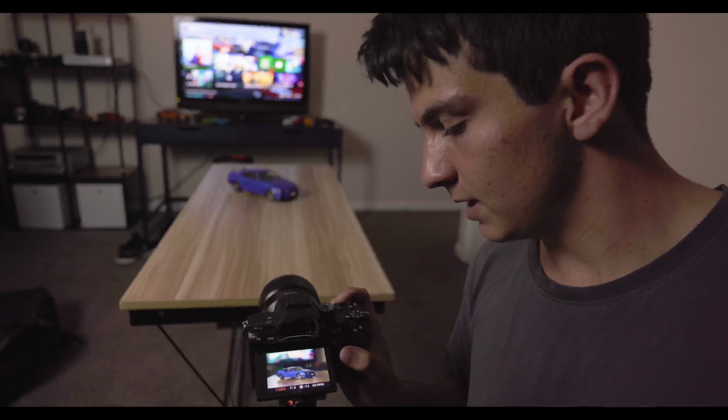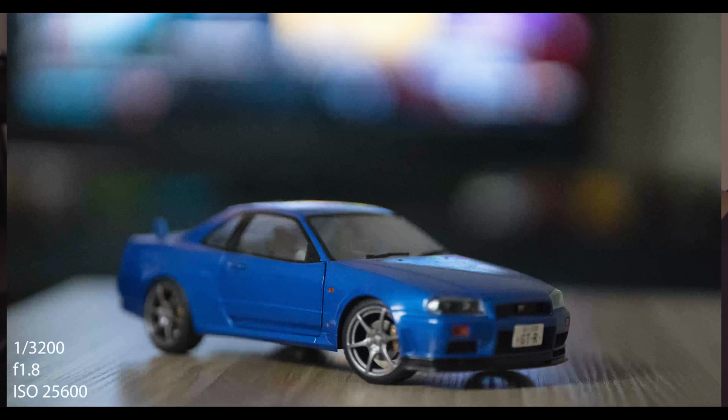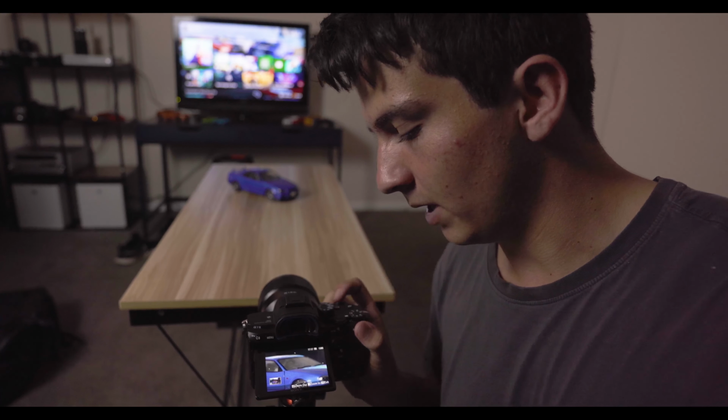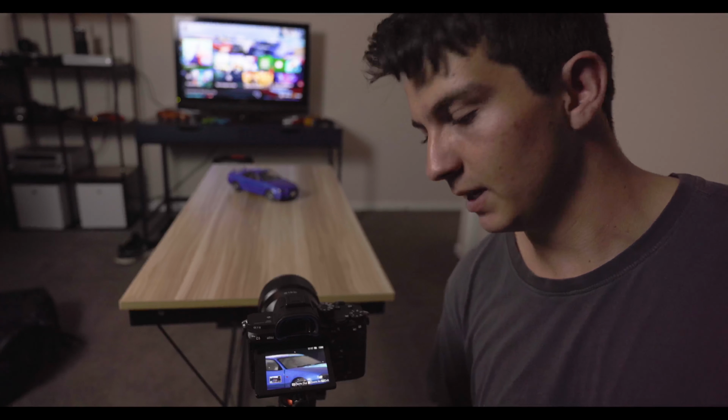So let's take a photo and see how it looks. Hopefully it is grainy, otherwise I will be wrong. Yeah, so if you zoom in like that, you can see, I'll zoom in on the video, but yeah, super grainy, looks bad compared to the ISO 100, and yeah, that's everything to do with ISO.